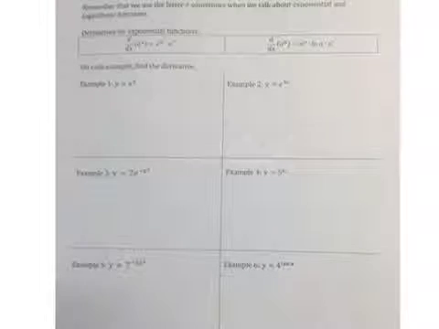So let's look at number 1. y equals e to the x. The derivative of that is just going to be e to the x. So I would put y prime, or I could put dy over dx, and then I would write e to the x, and that would be my answer.